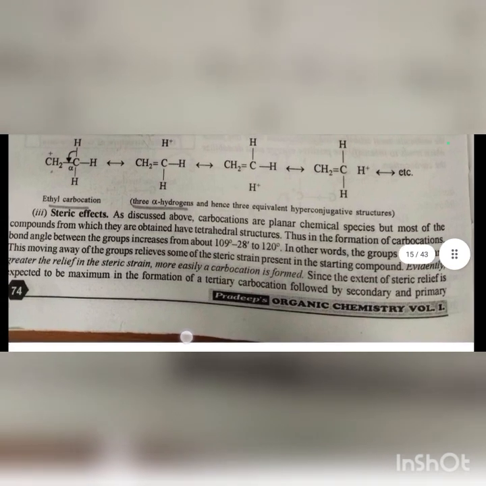Thus, the order of stability of alkyl carbocations follows the sequence: tertiary butyl, then isopropyl, then ethyl, and then the methyl carbocation. Steric effects. As discussed above, carbocations are planar chemical species, but most of the compounds from which they are obtained have tetrahedral structure.